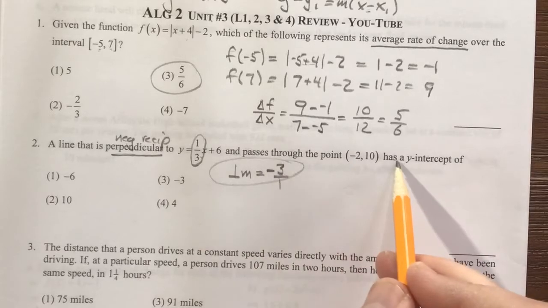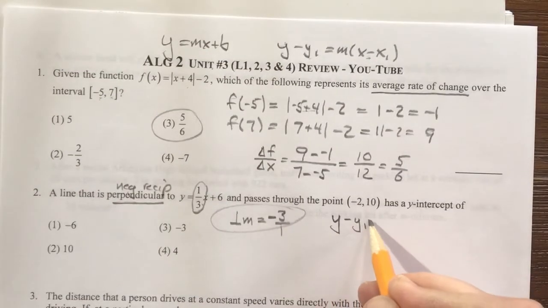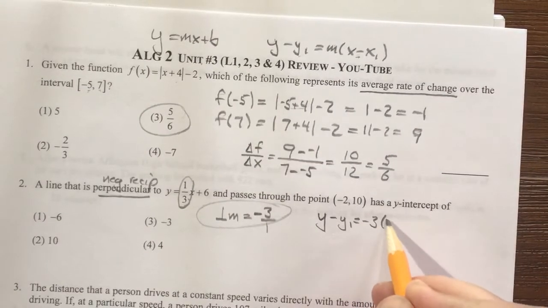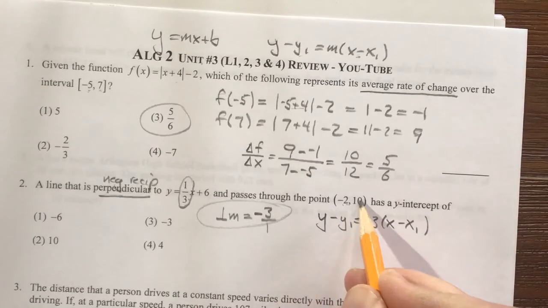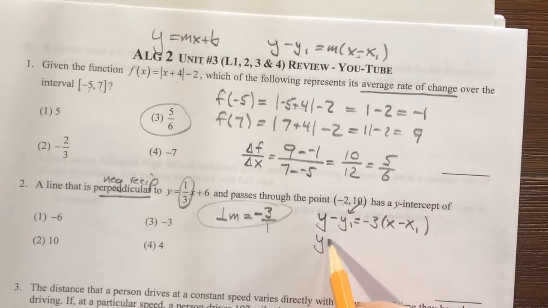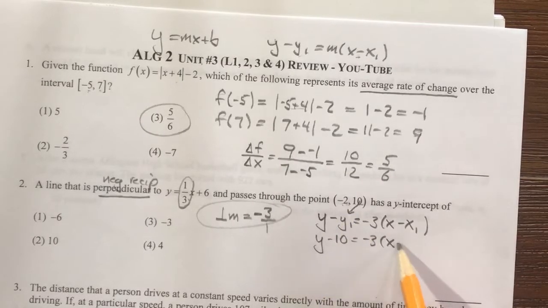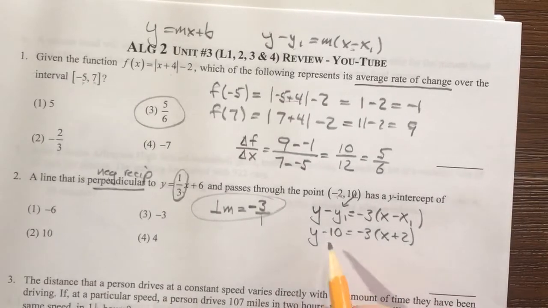Wait. No, we've got to keep going here. y minus y1 equals slope. I just found the slope, -3, times x minus x1. I'm going through this point. There's my y. y minus 10 equals -3 times x minus -2, which is going to turn to +2. So here's the line. I'm going to solve for y.